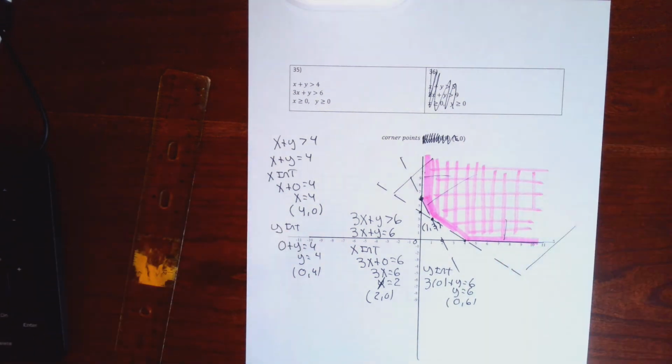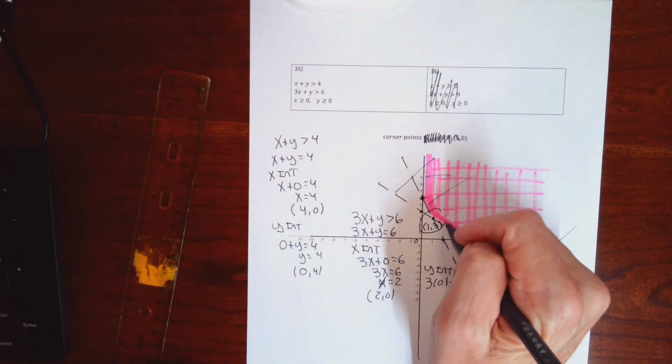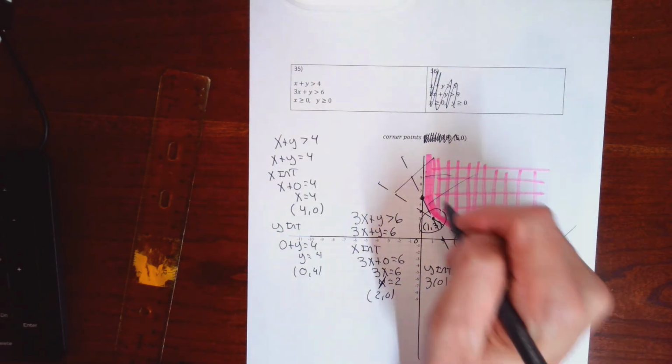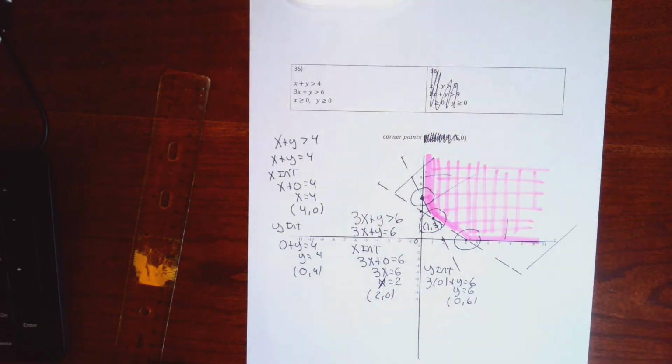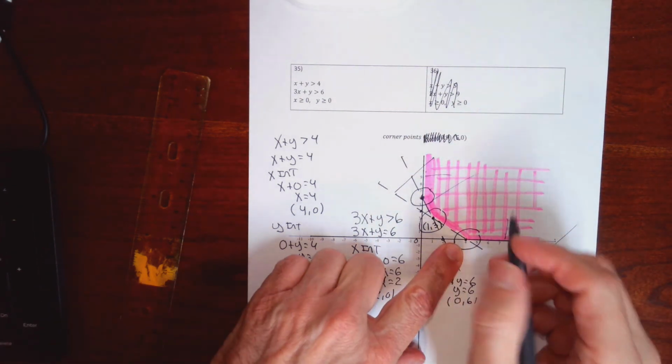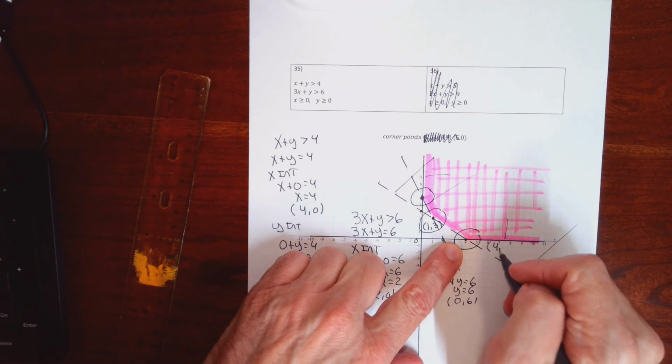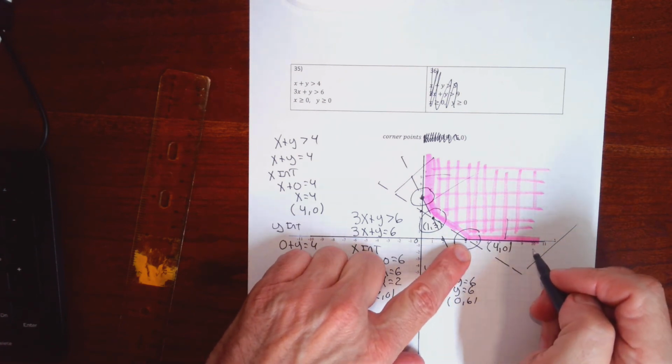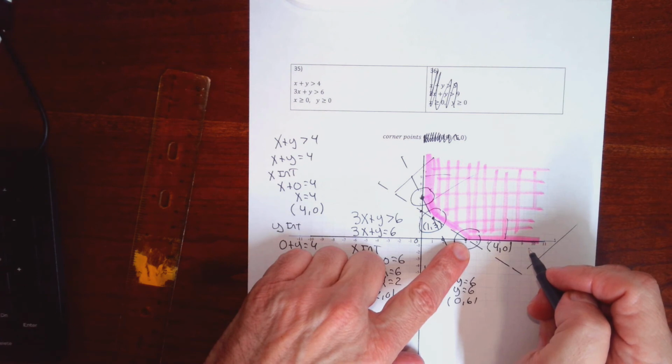And now I'm going to list the corner points. I go along the edge of the boundary, or the edge of my shading, and any point that's an intercept or where two lines cross is considered a corner point. So the point (4, 0) is a corner point. It's an x-intercept along the boundary.